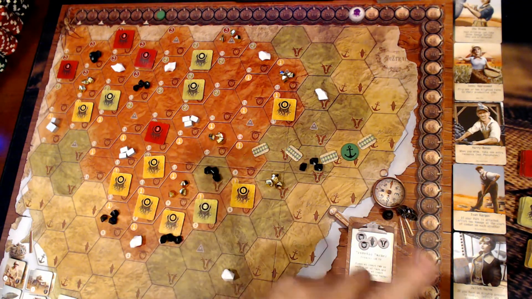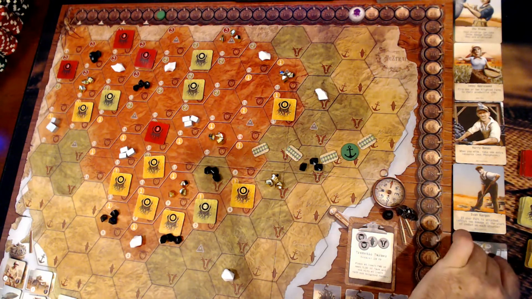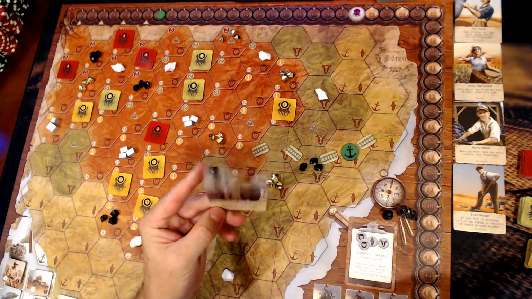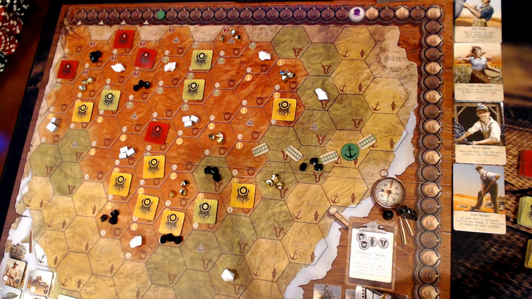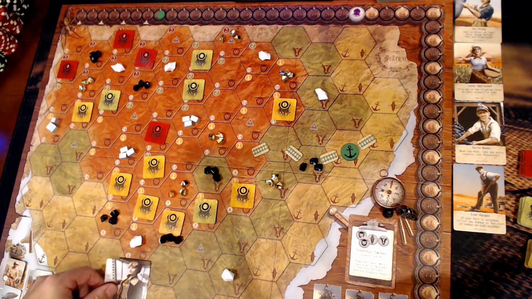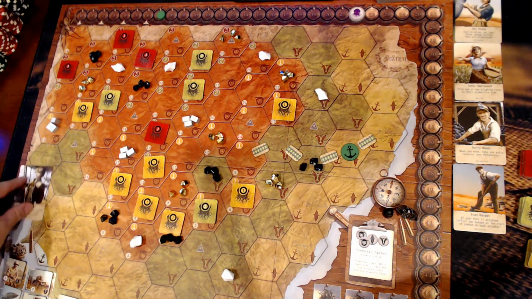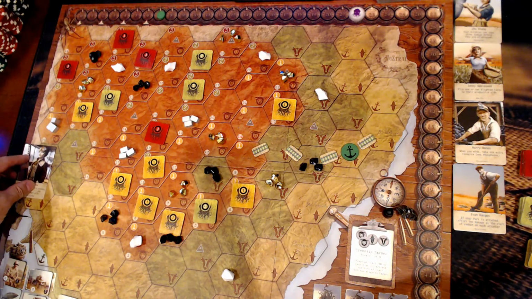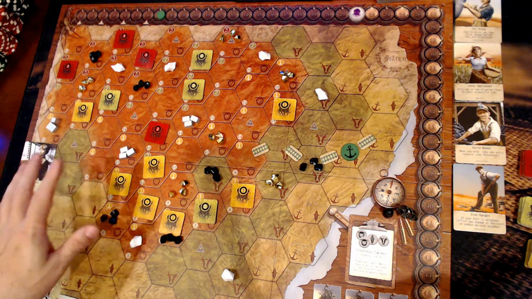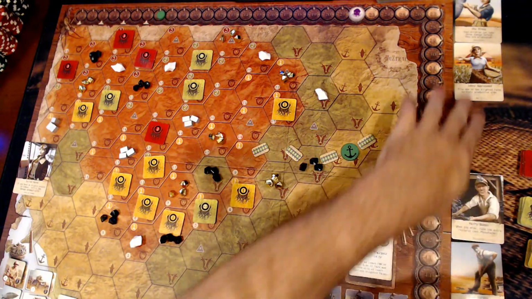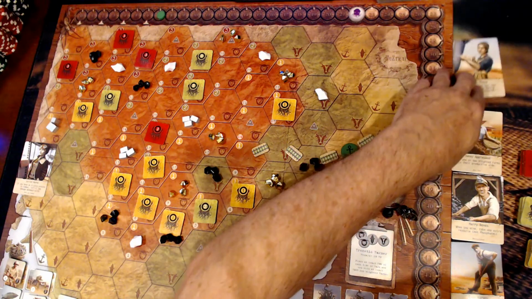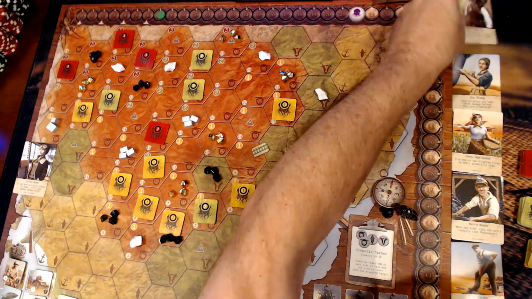So I'm going to spend a time to get Juliet Werner. Juliet Werner will join the ranks. We're going to put her... I will start stacking them up over here. That's fine. So she's part of our team. And then we slide everyone down, because the AI tends to kill everyone that's farthest away from the deck first.